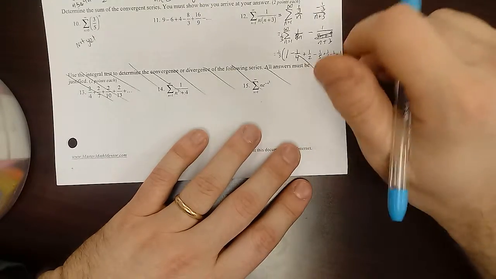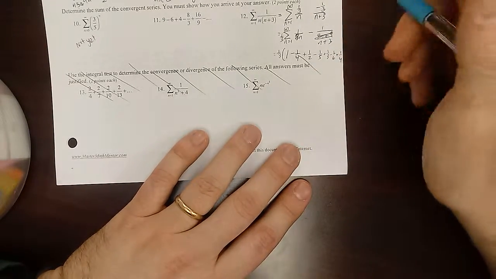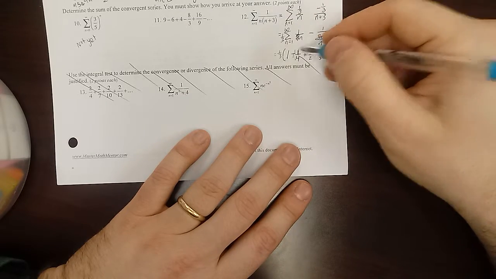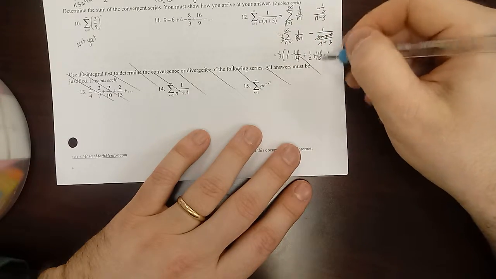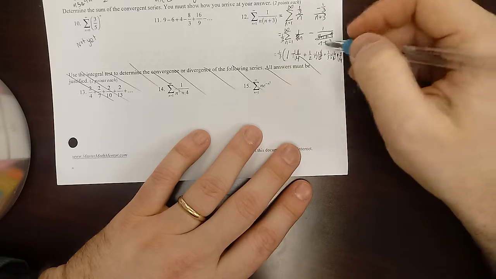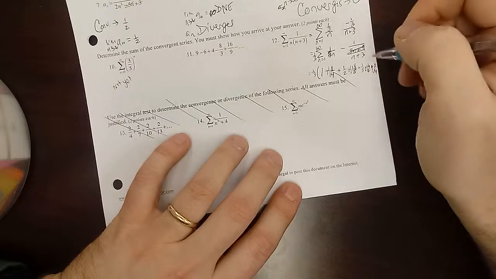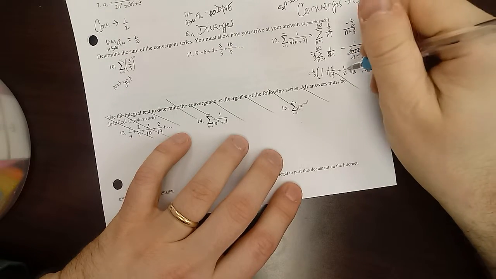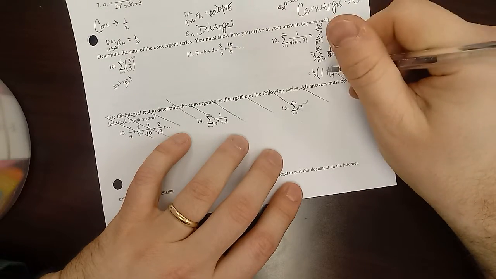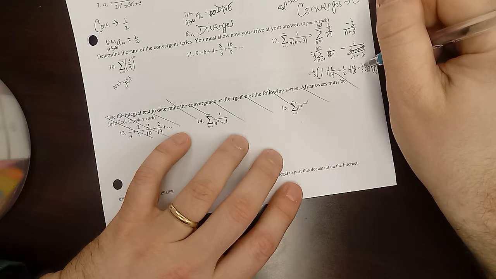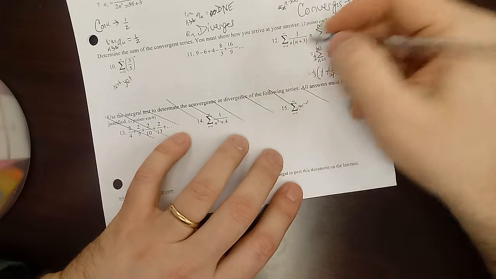You'll see that, oh, wait, every single one of these is canceling now. So a fourth is where they start canceling. So a fourth and more, so the fifth and the sixth. So we're going to get a third times 1 plus a half plus a third. So if I think about those as sixes, I have 6 sixes, 3 sixes, and 2 sixes. That's 11 sixes, so that's 11 ninths.